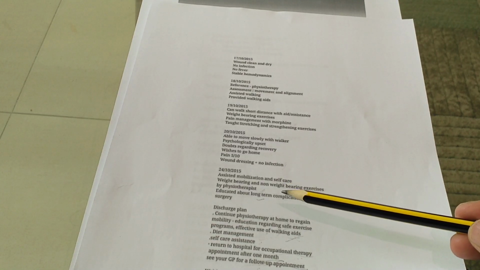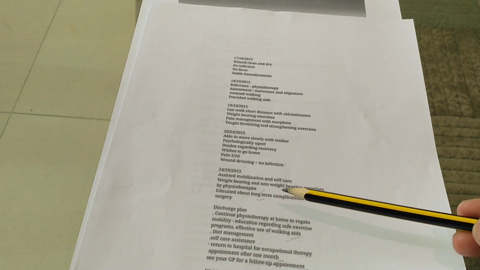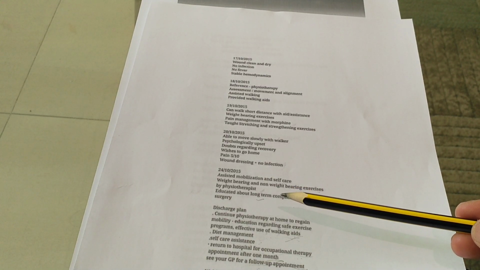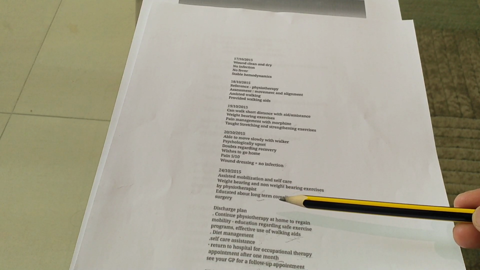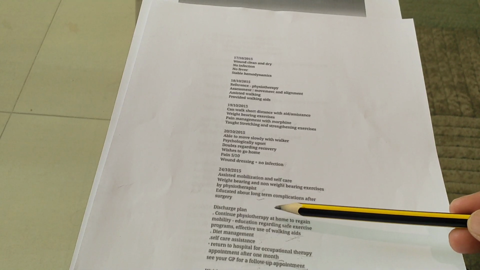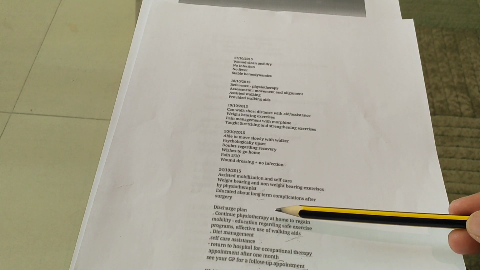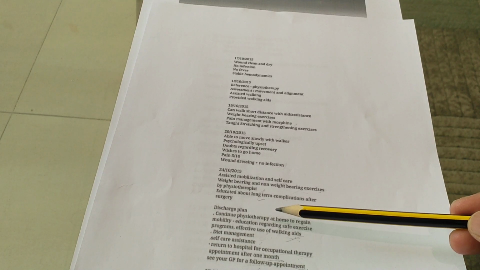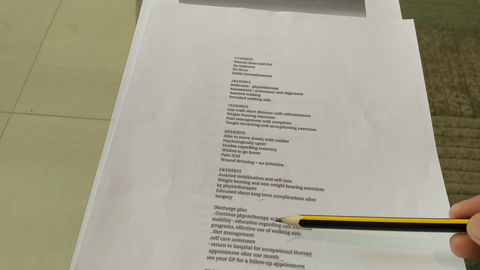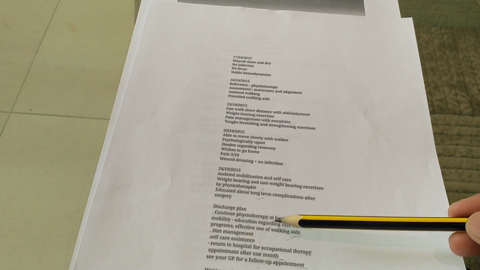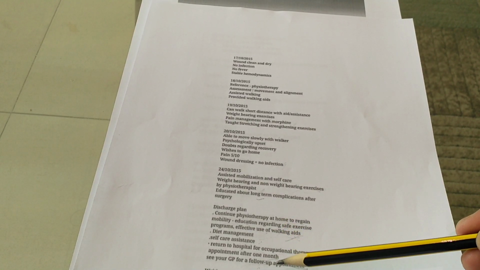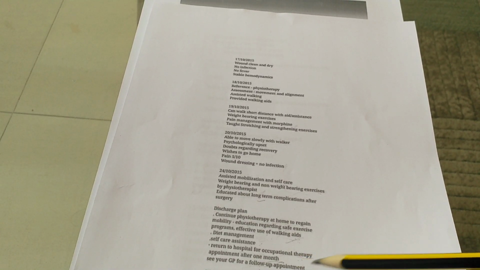So from all this information, what you have to do is just try to visualize it. How he came: he came with a hip fracture due to a road traffic accident. Then they did open reduction and internal fixation. Then the pain was managed with morphine. Then in the subsequent days his condition improved. Then he started physiotherapy. The physiotherapist initially taught him with the walking aid and assisted him. Then stretching and strengthening exercises were taught. After that, with the help of a walker, he started to mobilize.